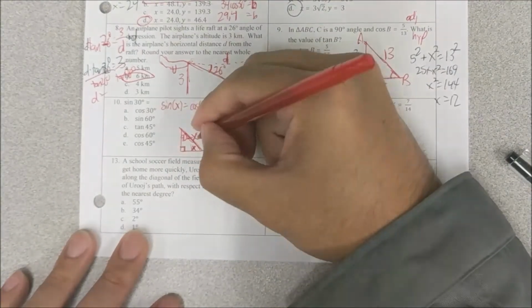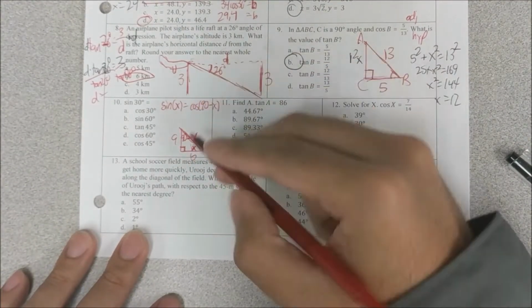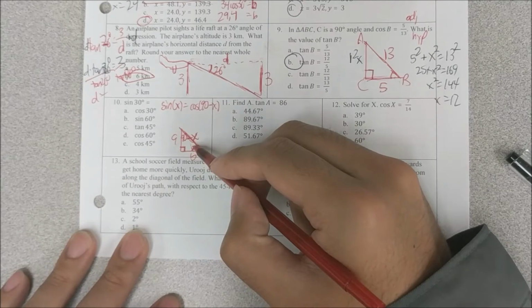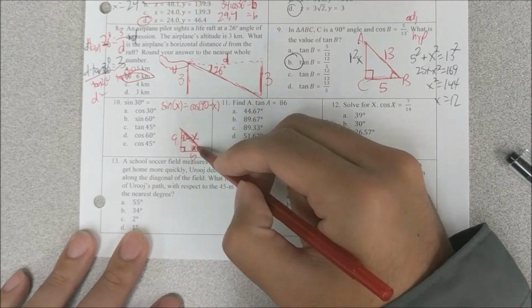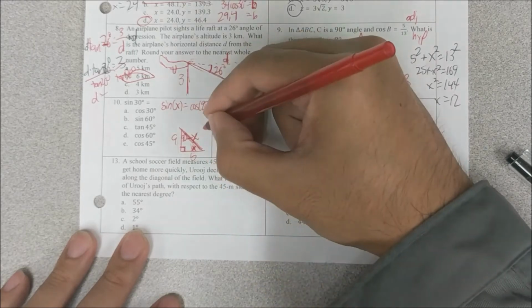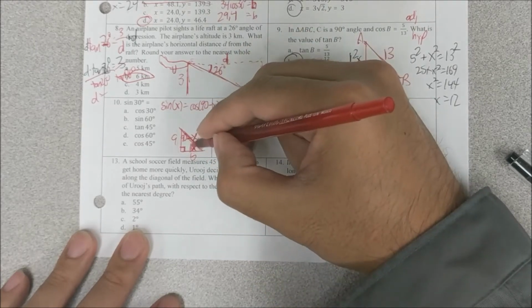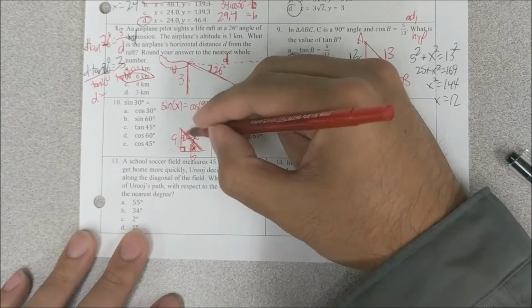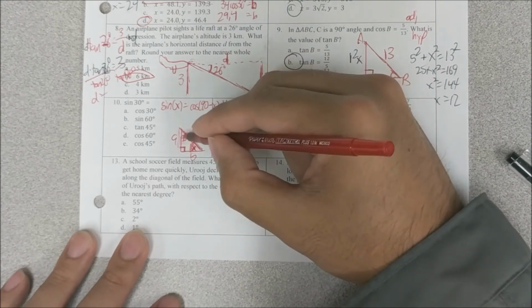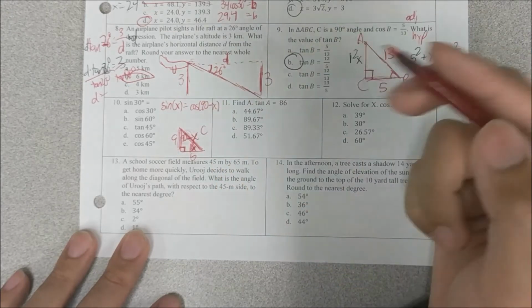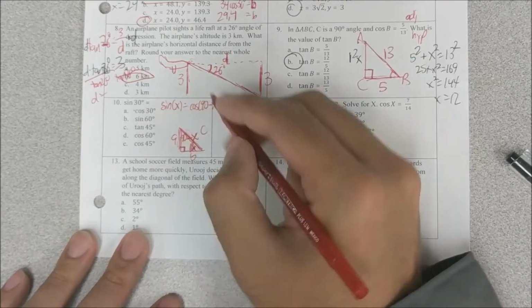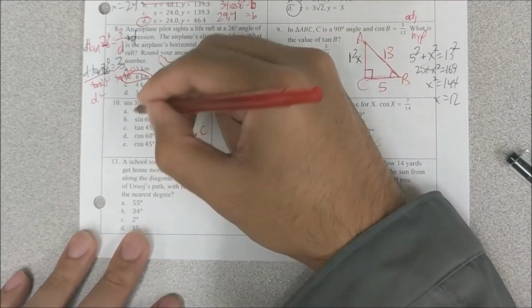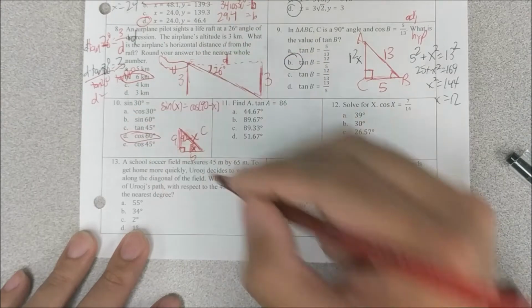And then when you label the sides, you see that, for example, sine of this angle, sine of x is a over x. Or that's confusing, let's call this c. Okay, so sine of angle x is a over c, and cosine of the other angle is also a over c. So in this case, we have 90 minus 30 is 60 degrees. So cosine of 60 degrees.